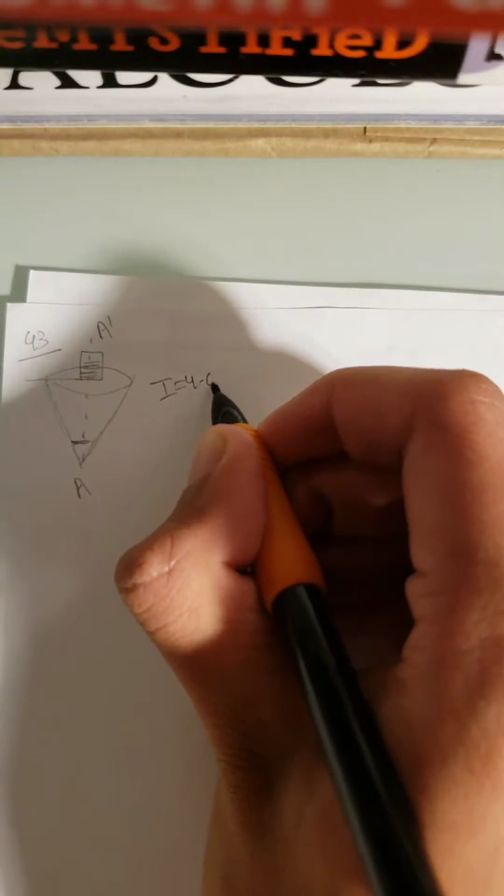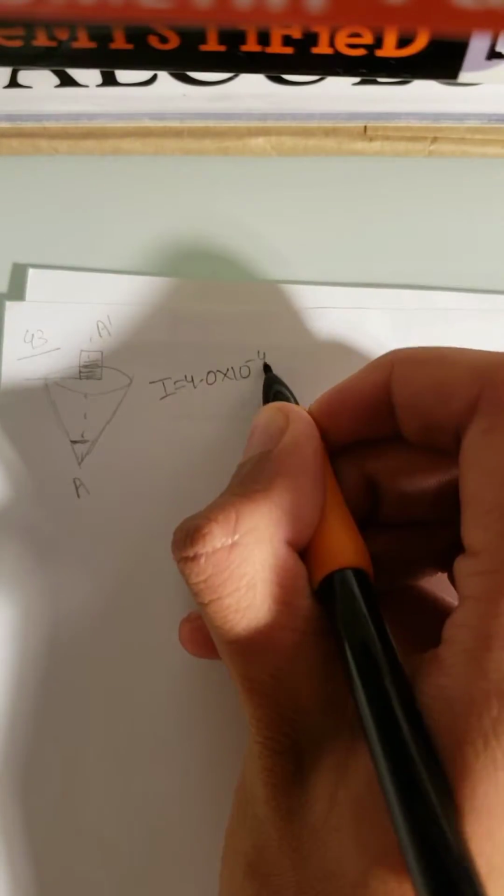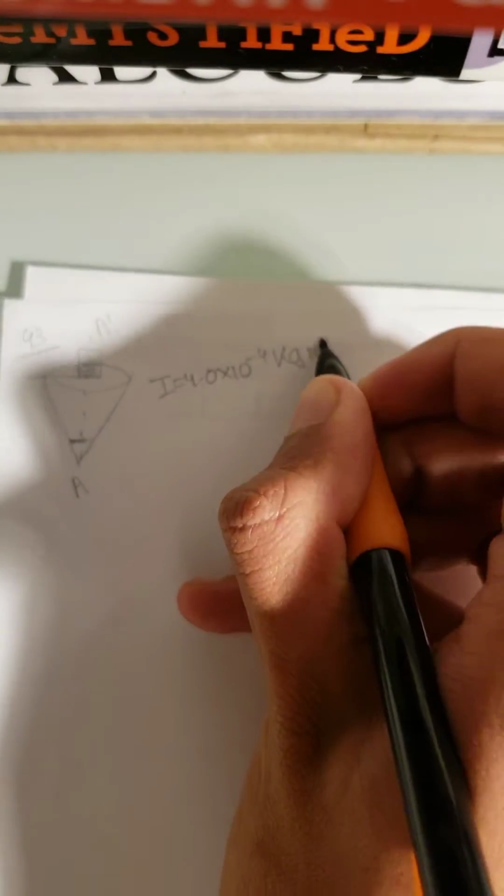Okay, so I'm doing problem 43 from chapter 10. It says, a top has a moment of inertia equal to 4.0 times 10 to the negative 4 kilograms meters squared. So let's write that down. I equals 4.0 times 10 to the negative 4 kilograms meters squared.